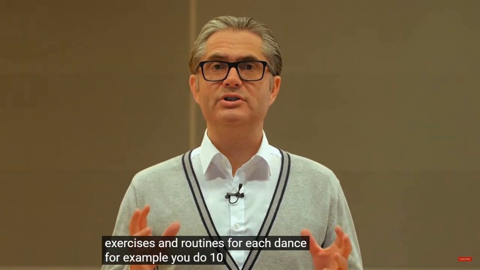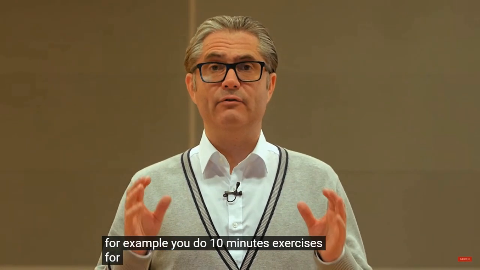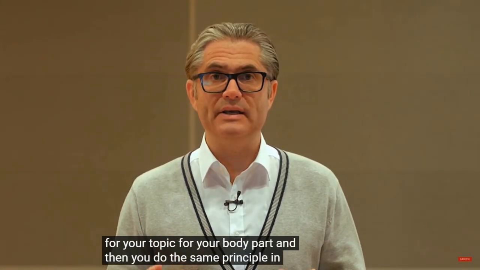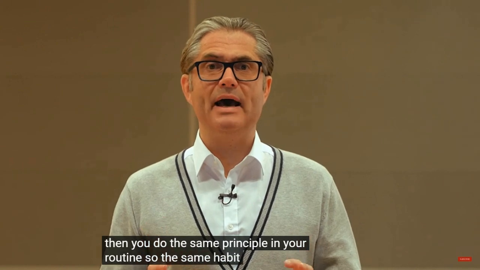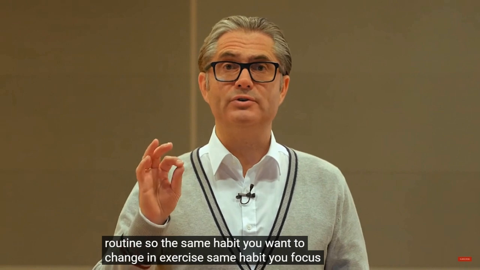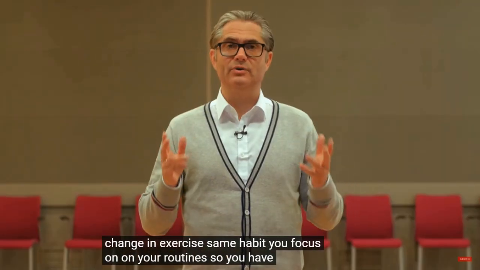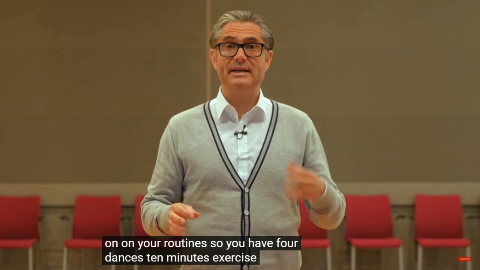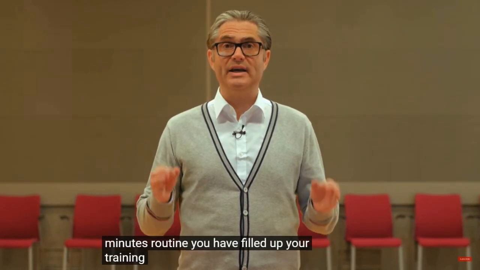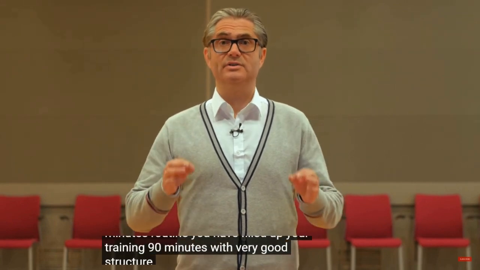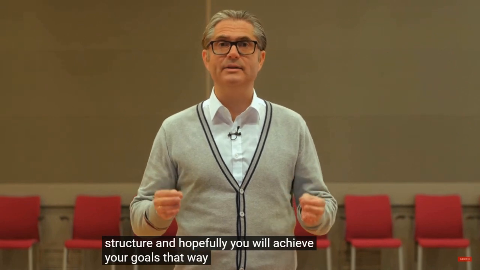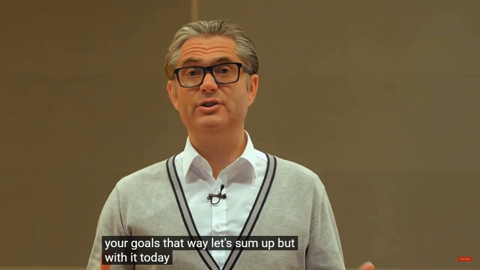For example, you do 10 minutes of exercises for your topic, for your body parts, and then you do the same principle in your routine. So the same habit you want to change in exercise, the same habit you focus on in your routines. So you have 4 dances, 10 minutes exercise, and then 10 minutes routine. You have filled up your 90 minutes of training with a very good structure, and hopefully you will achieve your goals that way.